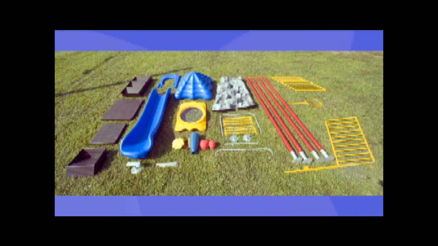You may find it helpful to arrange all the components for the Upstart structure on the ground. You may also want to locate each component's hardware pack and place it with the corresponding parts. Please consult your installation manual for the list of recommended tools and proper hardware needed to complete the assembly.